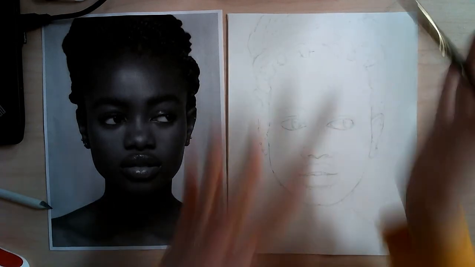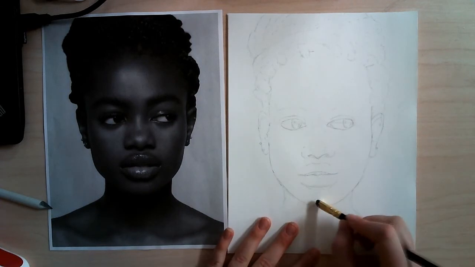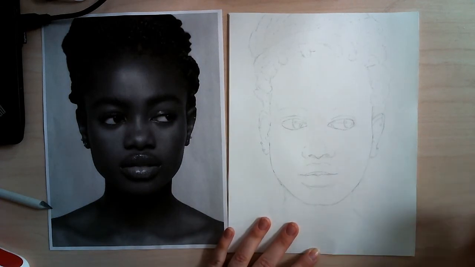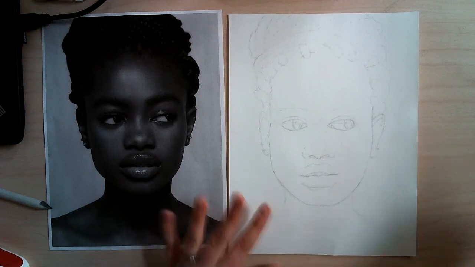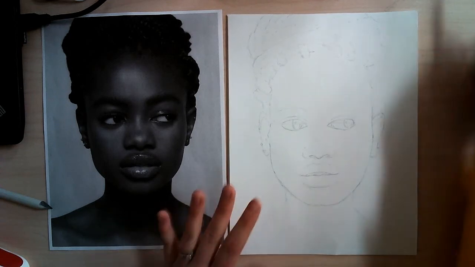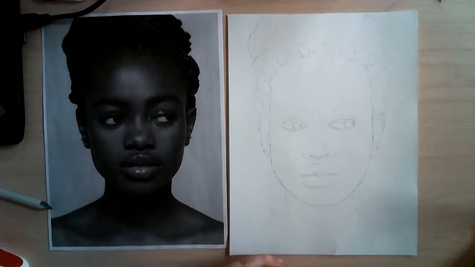So I've placed in all of my facial features, measured things. I can clean up my lines. Mechanical pencil is perfect for this because it's nice and sharp. And then you can go about adding value.